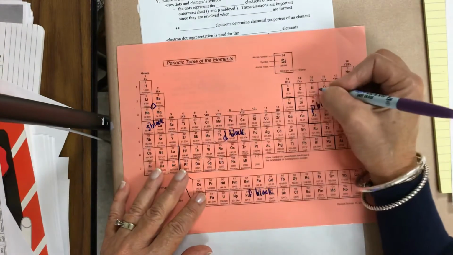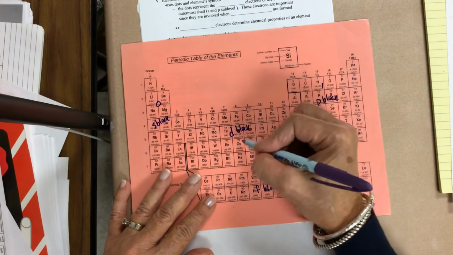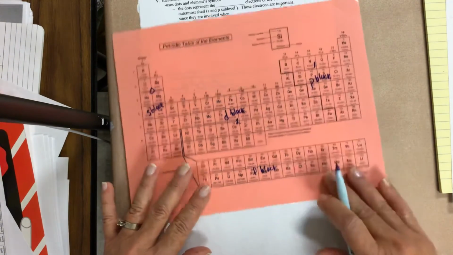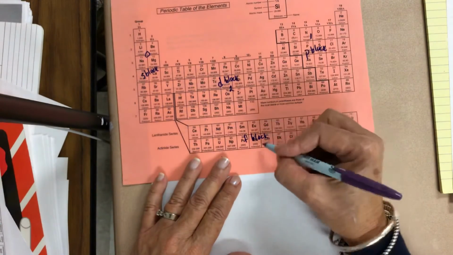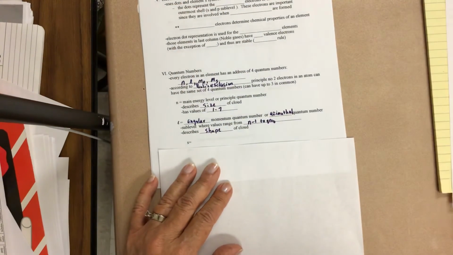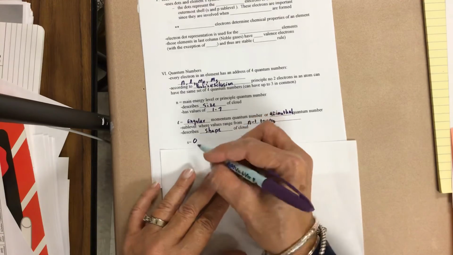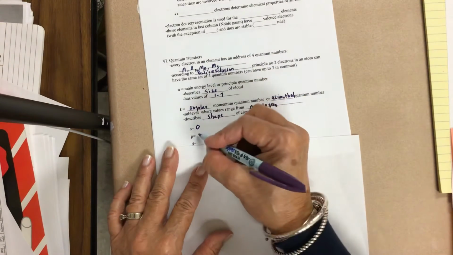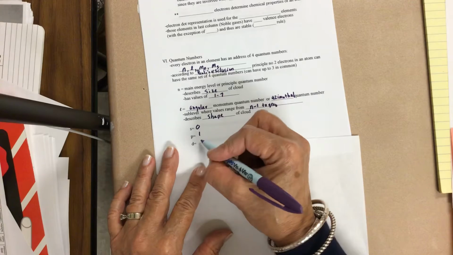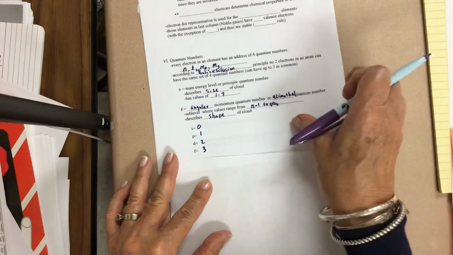If it's in the P block, its L value is going to be 1. If it's in the D block, its L value is going to be 2. And if it's in the F block, its L value would be 3. Okay. So we're going to go back and put that in. So S is going to be 0. P is going to be 1. D is going to be 2. And F is going to be 3.